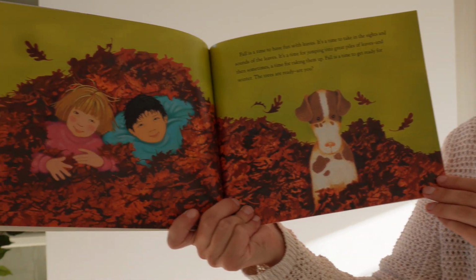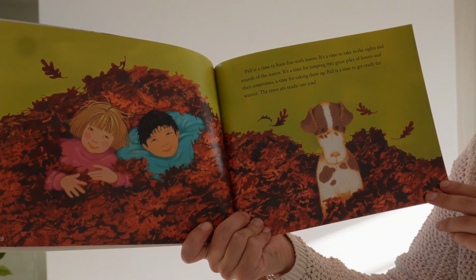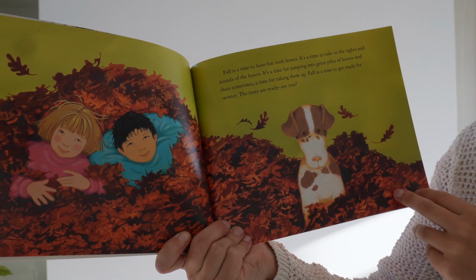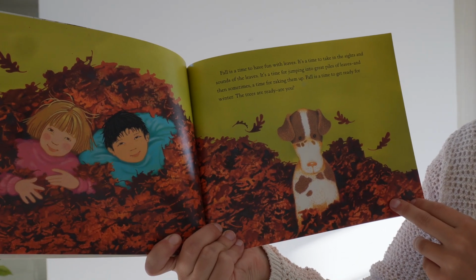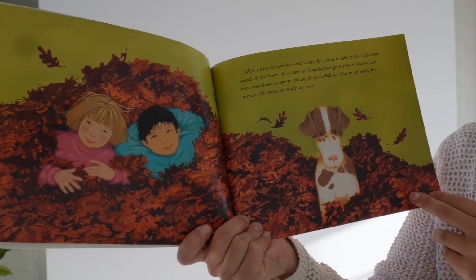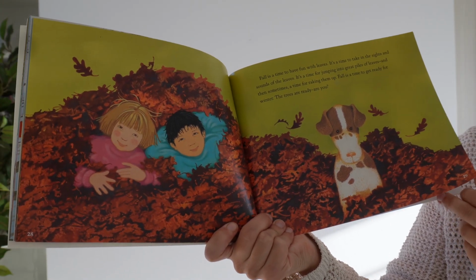Fall is time to have fun with leaves. It's time to take in the sights and sounds of the leaves. It's time for jumping into great piles of leaves and then sometimes raking them up. Fall is a time to get ready for winter. The trees are ready. Are you?